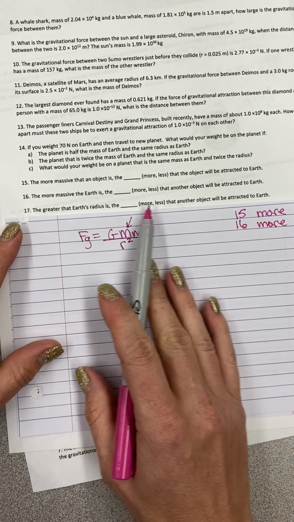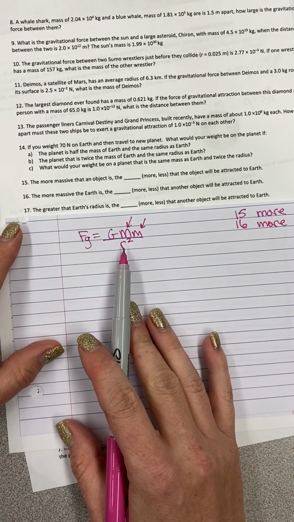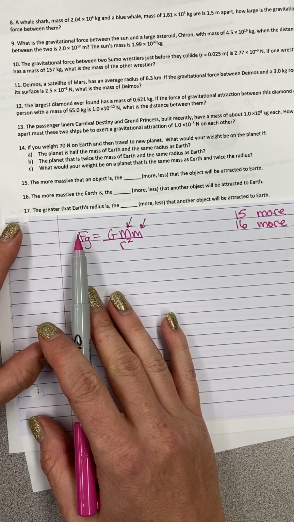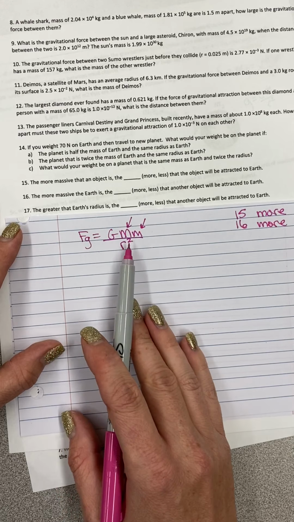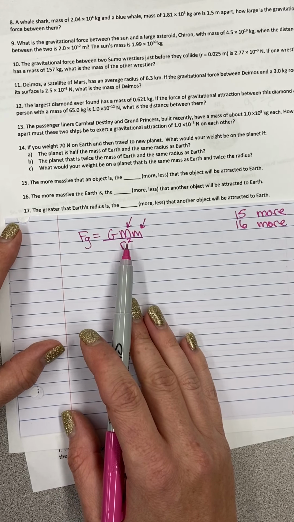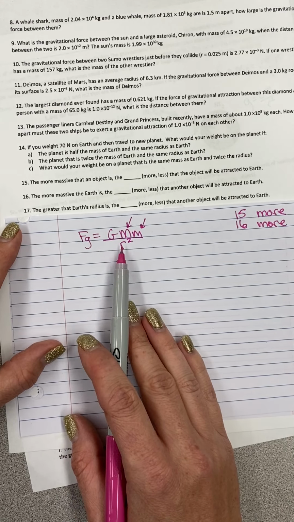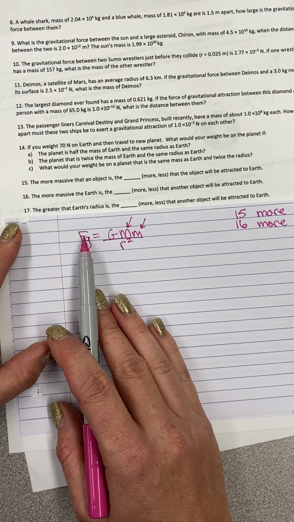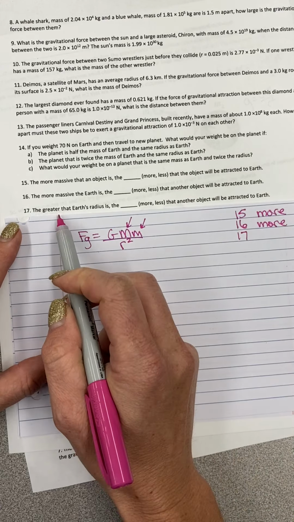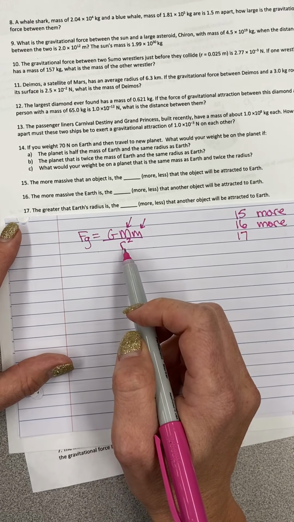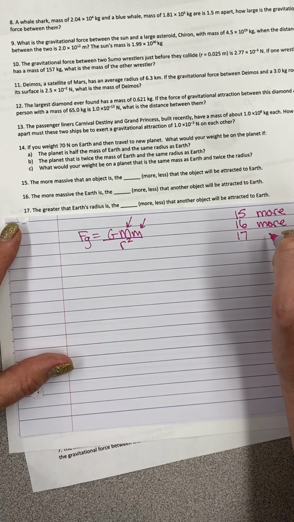The greater the Earth's radius, so if I increase my radius, my force is going to decrease. These are inversely related. Not proportional, though, because of the separation distance squared. But if I increase my distance, my force will decrease. They're inversely related. So 17, the greater the r, the less force I will have.